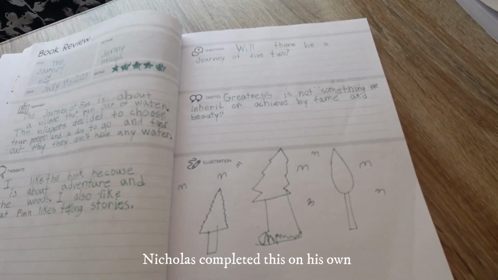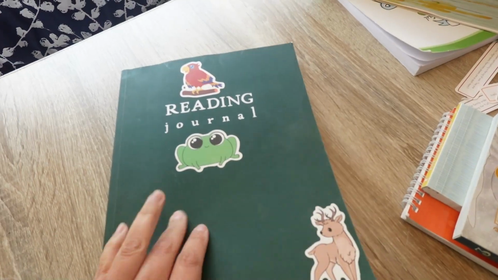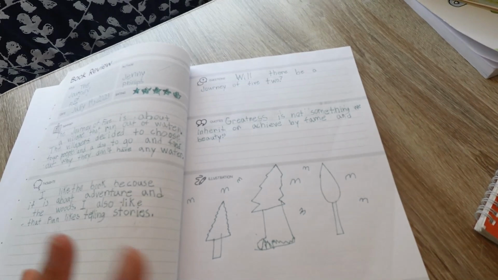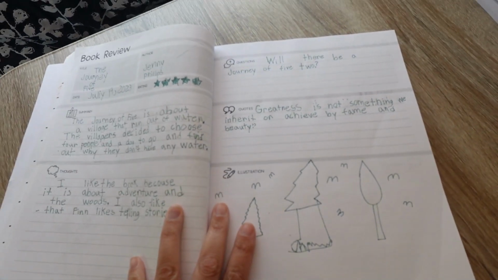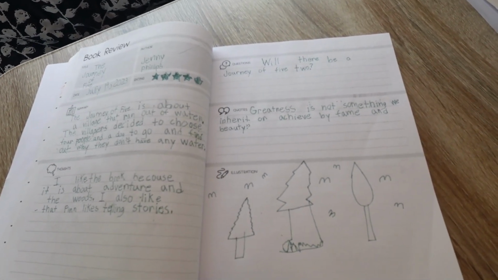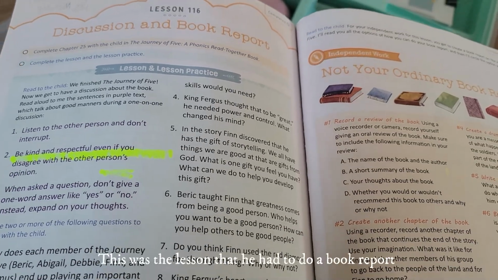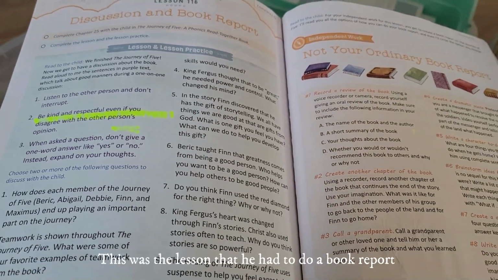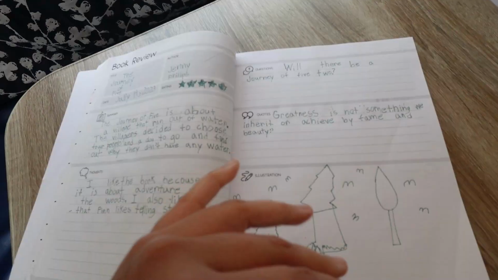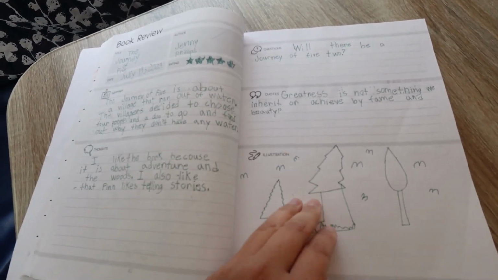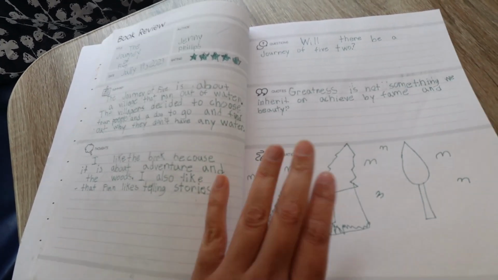I really like adding this book journal, reading journal to our homeschool as well. So I wanted to show you that because he had a little assignment where he had to do a book review, and we actually used this. And we're actually reenacting the sequel of The Journey of 5, just in the woods. We sometimes play Journey of 5. That's how much we love this book.